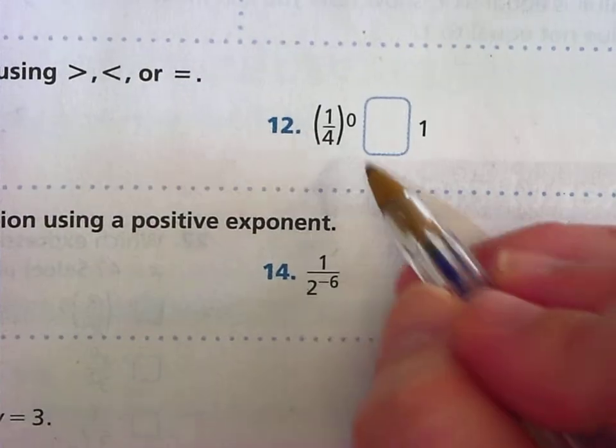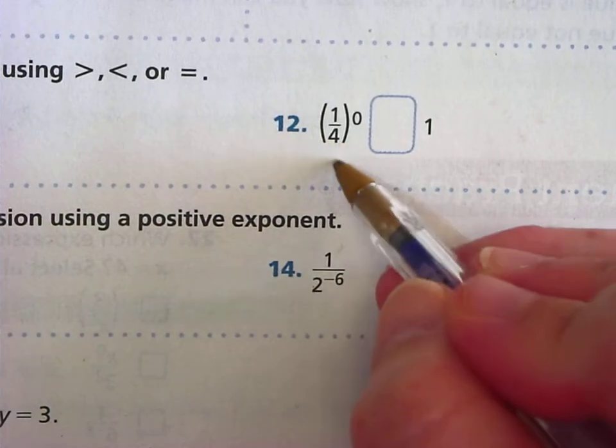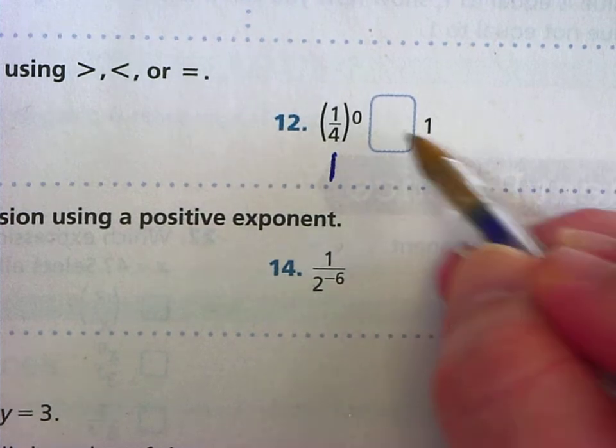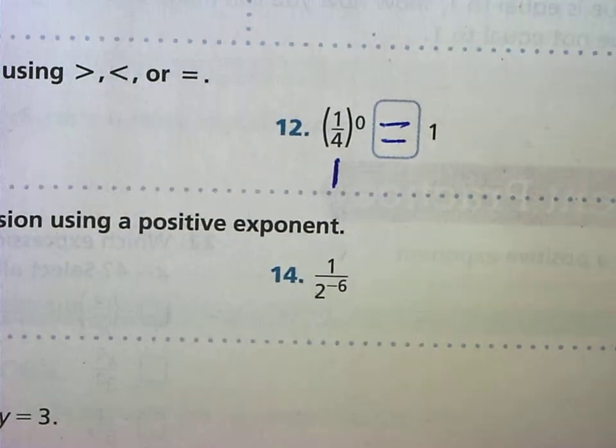So now take a look at this side. You have 1/4 to the 0 power, so that's 1. Any number to the 0 power is 1. This equals 1, so these two are actually equivalent.